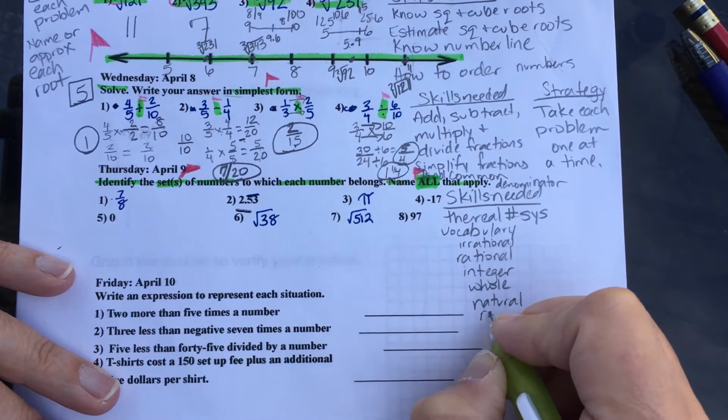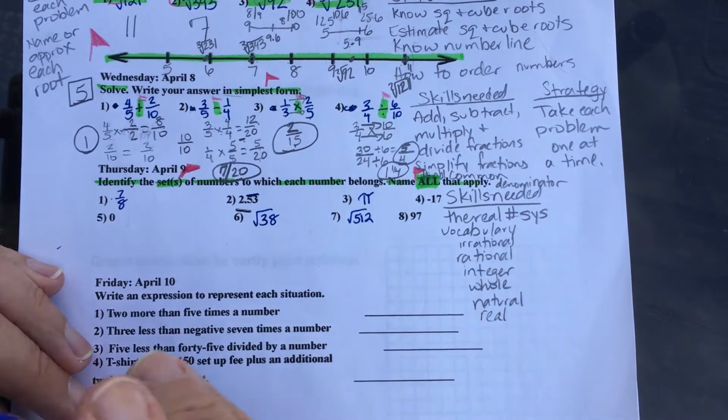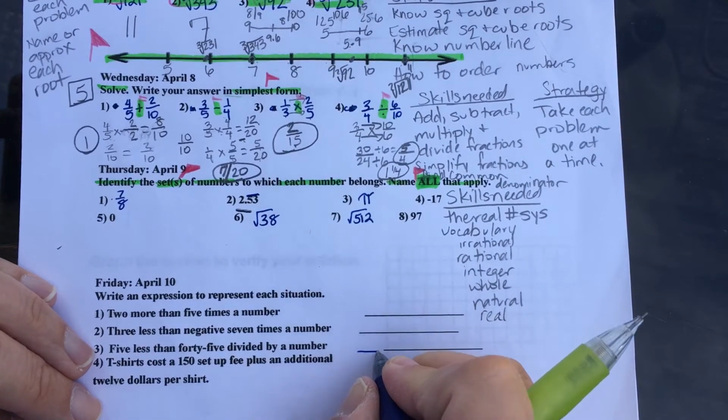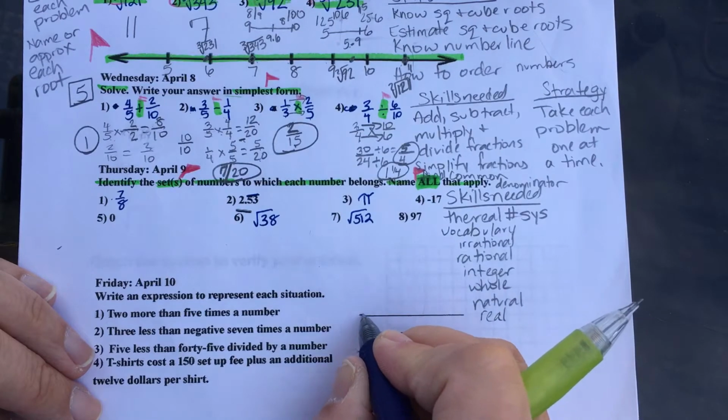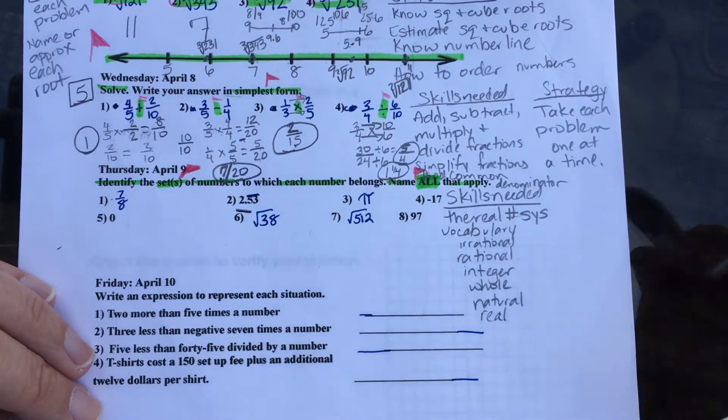I could even add real there because that word is not actually used in the question, implying that could also be a set of numbers that a number could belong to.